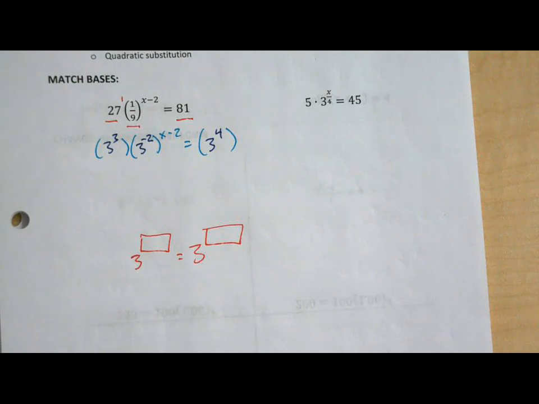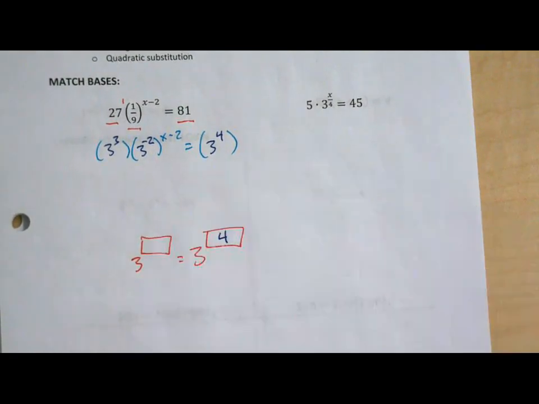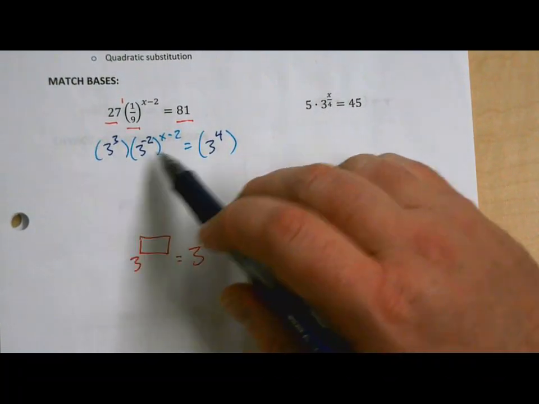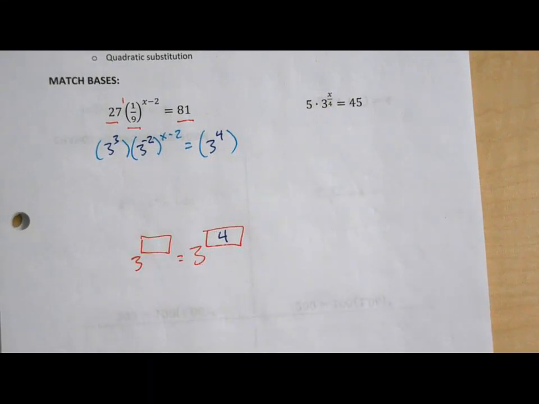All right, well, this is cool. I know that this is a 4 over here. Nice. We need to get this all together as a single base and lose those parentheses. So do your exponent work. Right now, right here, we're at an Algebra 1 level, folks.